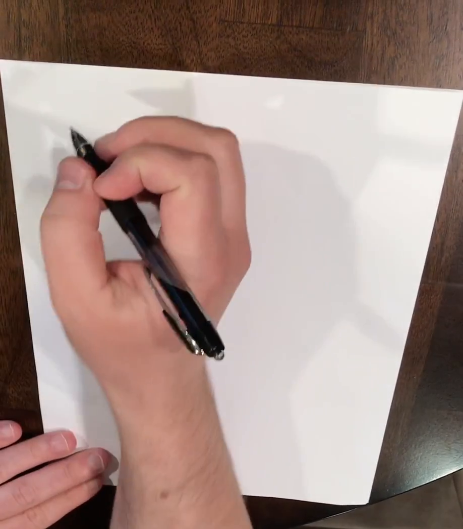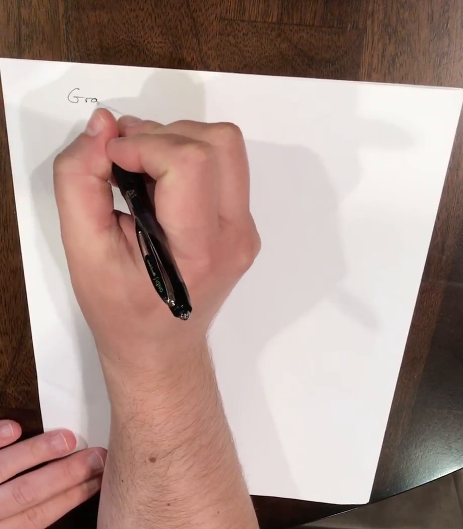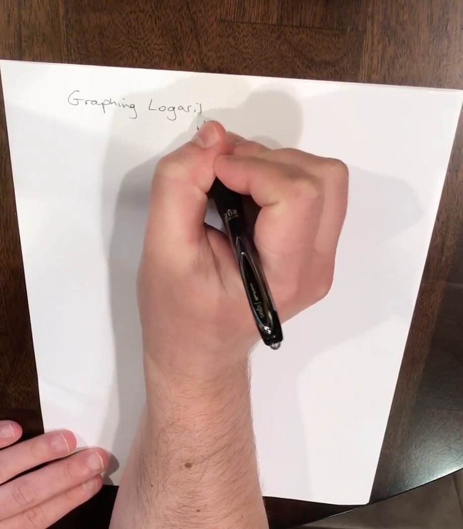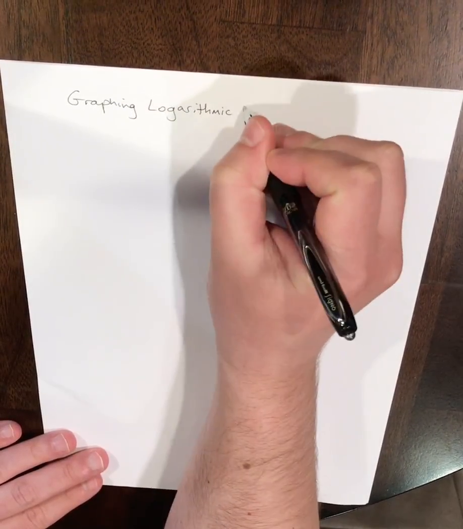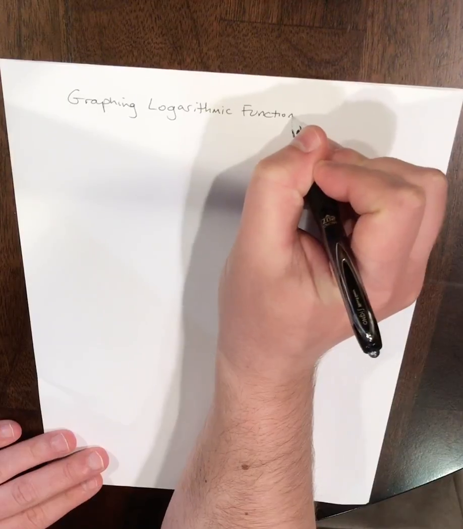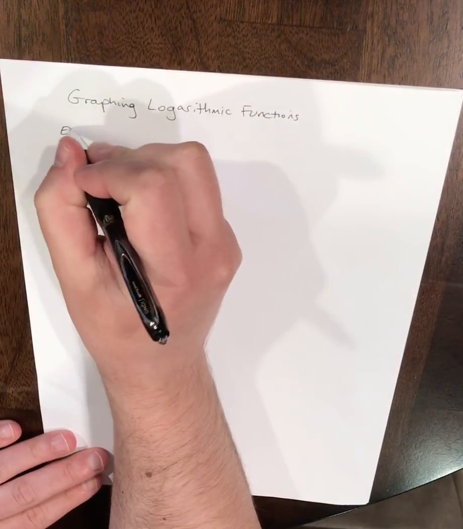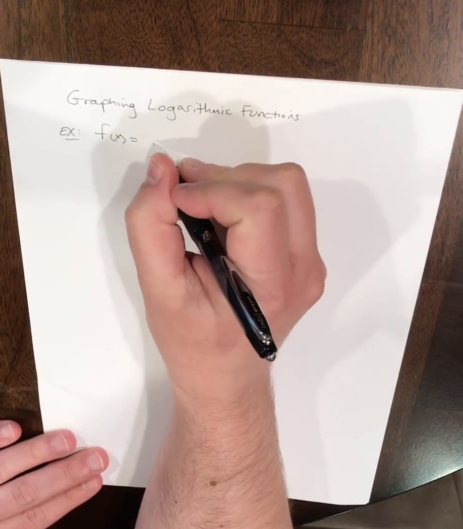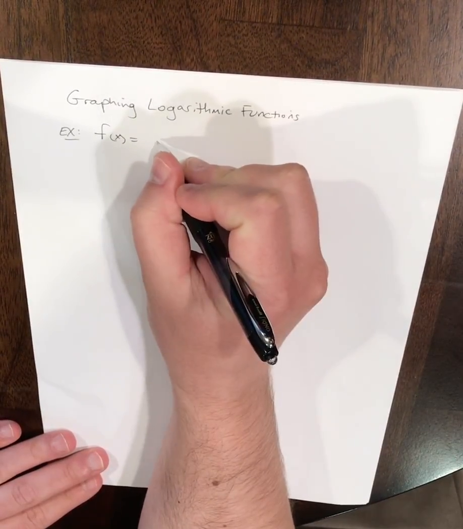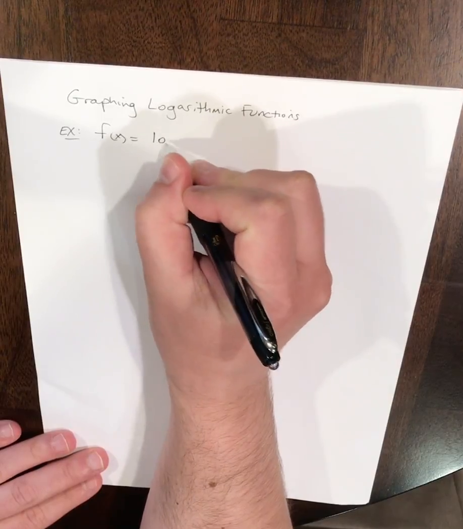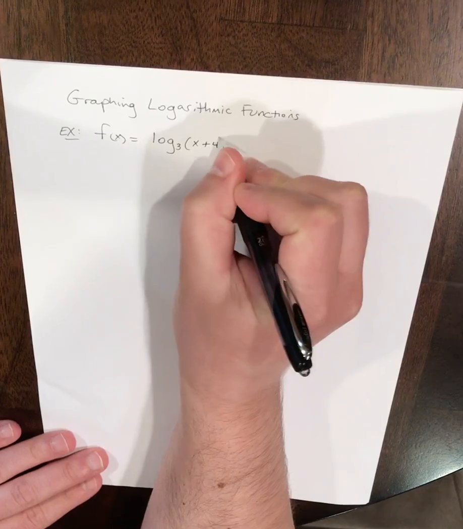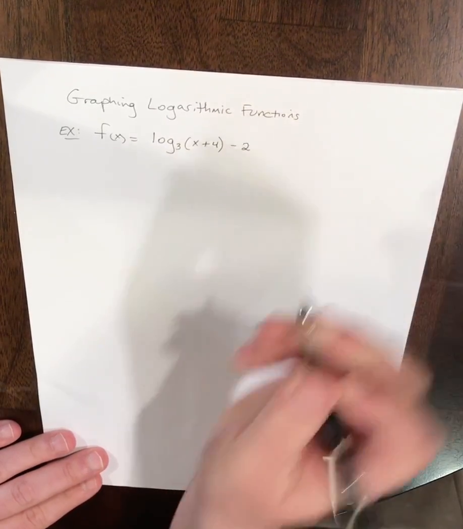Alright, we are going to start graphing these log functions. Graphing logarithmic functions. So I'm going to put an example here. f of x equals, let's do the log base 3 of x plus 4 minus 2.